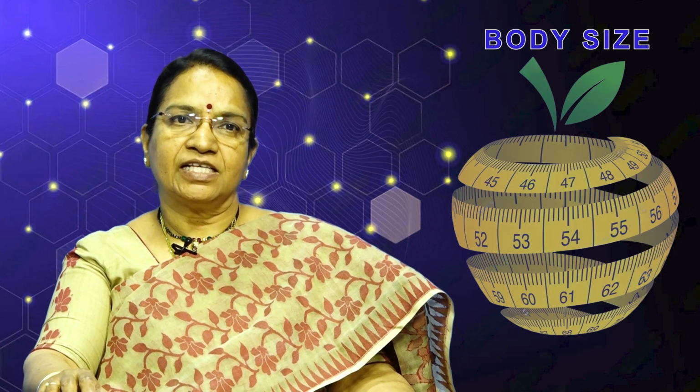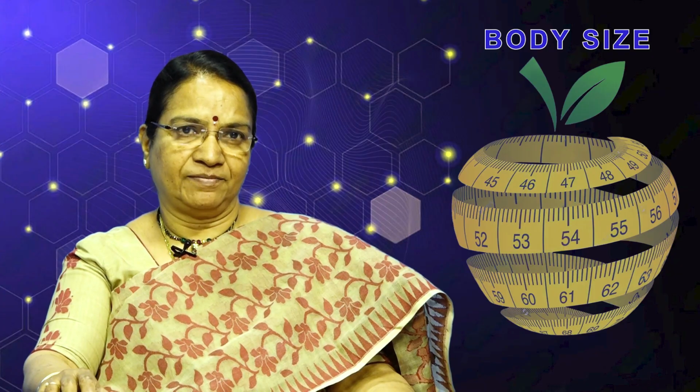as well as waist circumference, because the distribution of abdominal visceral fat has even greater cardiometabolic risk than excess of body fat per se.